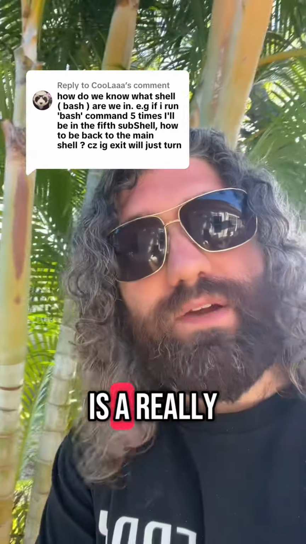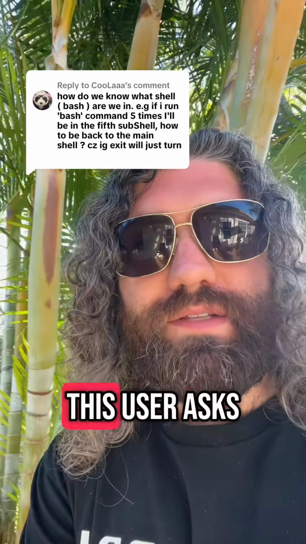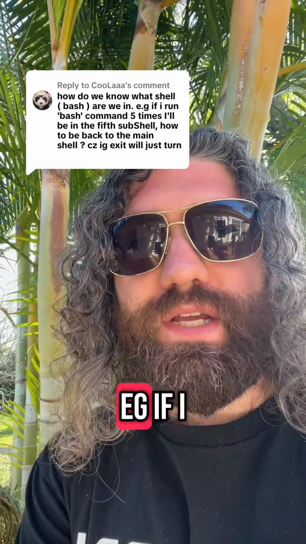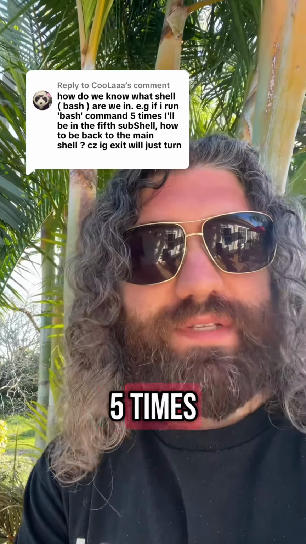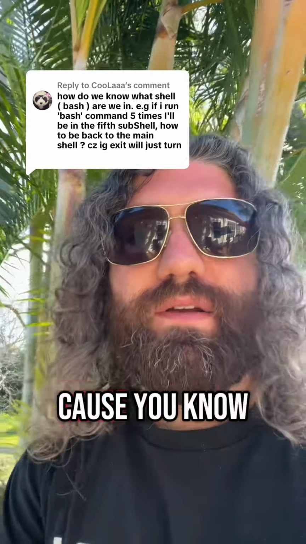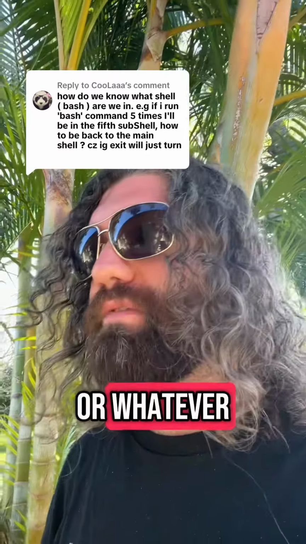You know, this is a really good question. I'm glad you asked it. This user asks, how do we know what shell, in this example bash, are we in? E.g., if I run bash command 5 times, I'll be in the 5th subshell. How to be back to the main shell? Because, you know, if you exit, you'll just return or whatever.